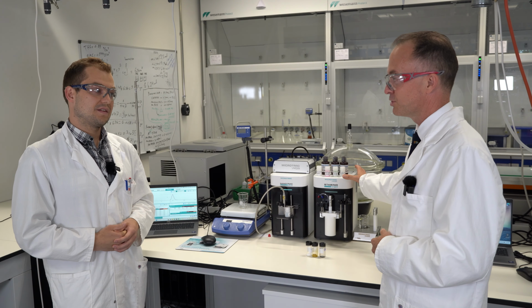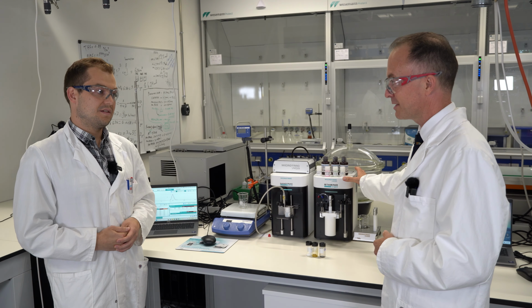And you didn't mention the second part of the instrument here. What does this part do? Yeah, this one comes along with the Nanotrack Flex. This is the zeta potential analyzer. They work together, so we also get a deeper understanding of the zeta potential of our materials.